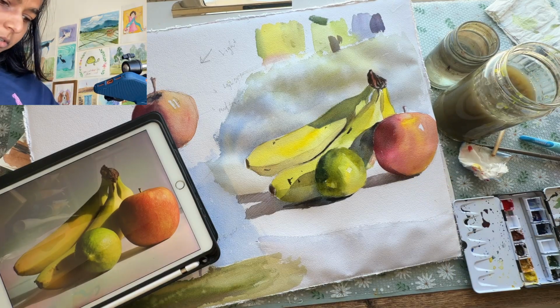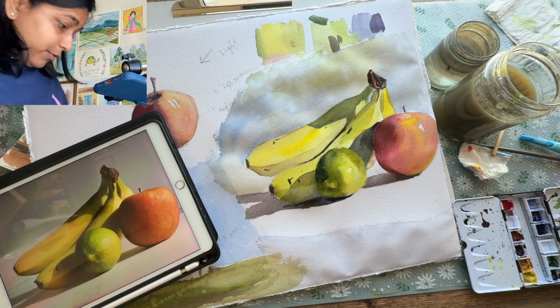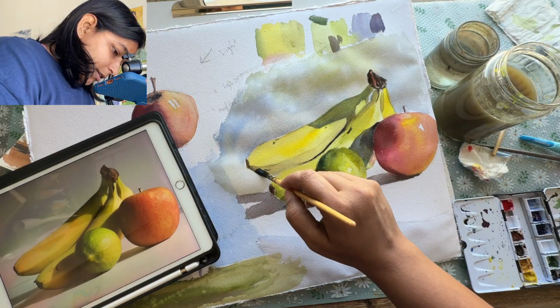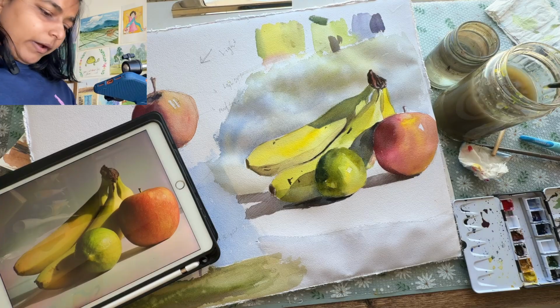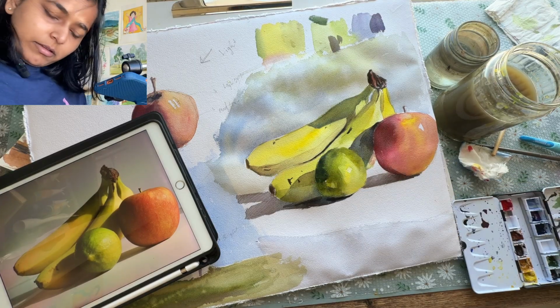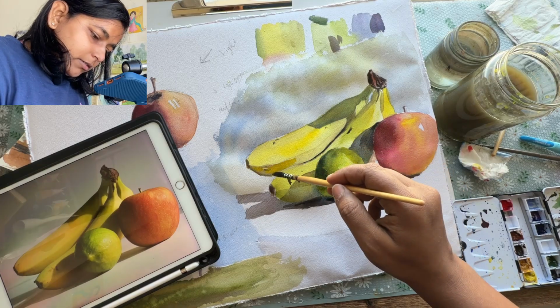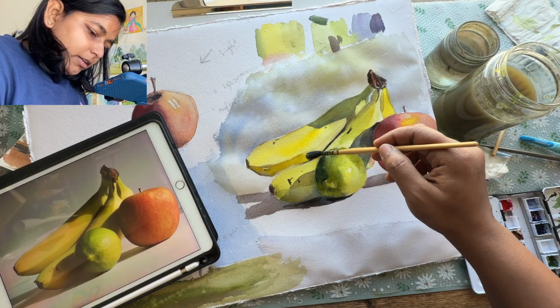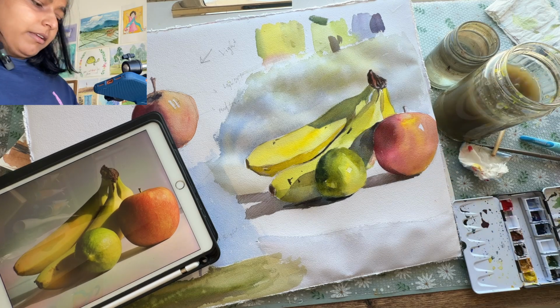Sorry, I am not talking too much right now because I myself am confused. But I think this is quite common, and the beauty about watercolor is that you cannot plan everything.